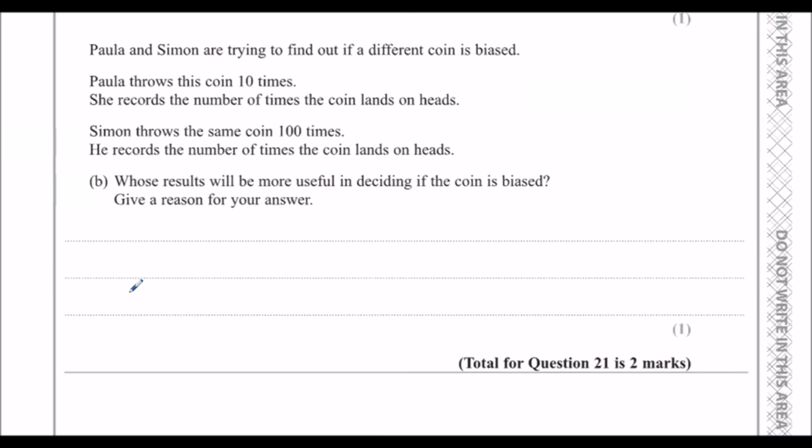So Simon, because it's more trials, the more times you throw it, the closer you're going to get to the actual probability. So Simon, because he threw the coin more times.